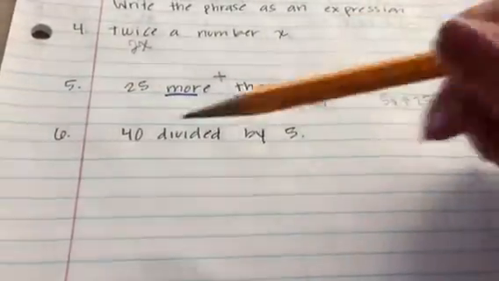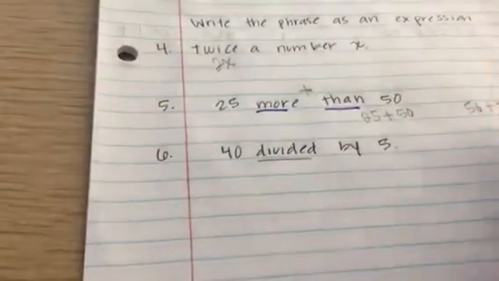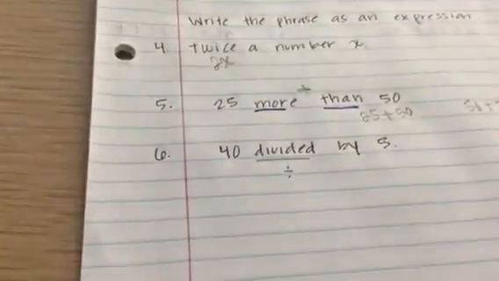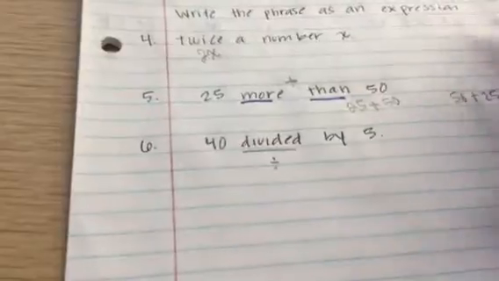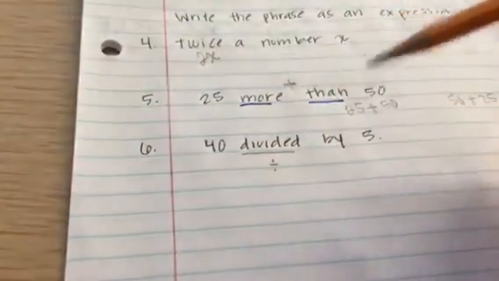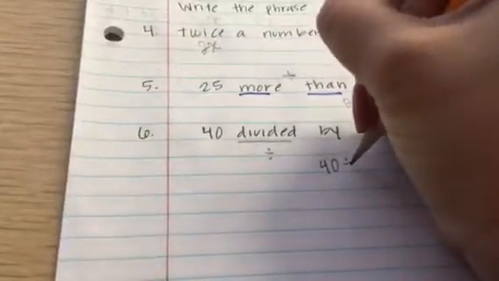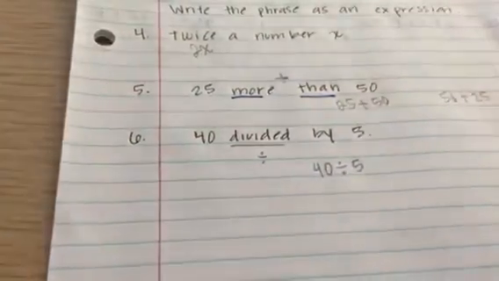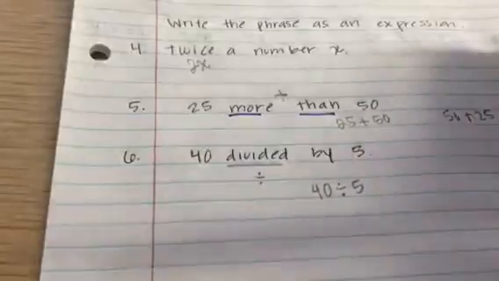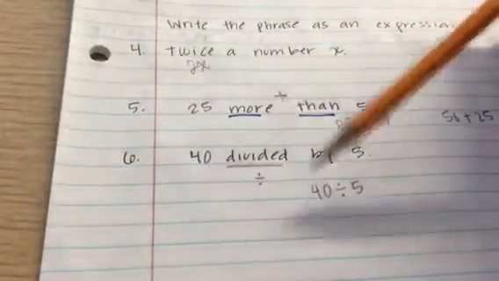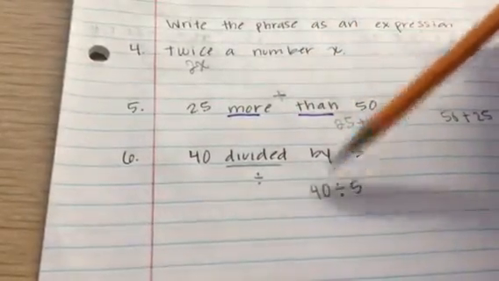Number 6 reads 40 divided by 5. Here the keyword is divided. And we know that division is this little symbol here, the division sign, because you're dividing. It says 40 divided by 5. So we have 40 divided by 5, because they're literally telling us 40, and then divided by 5.